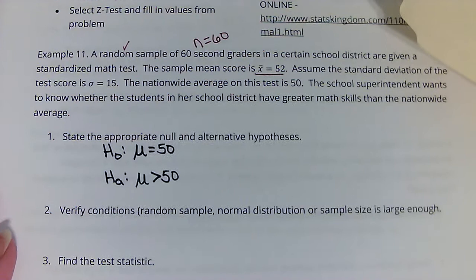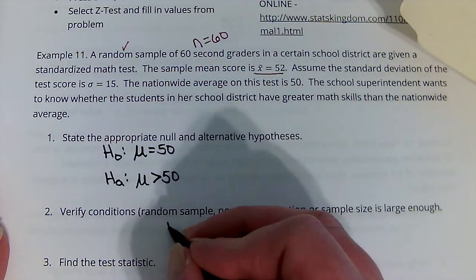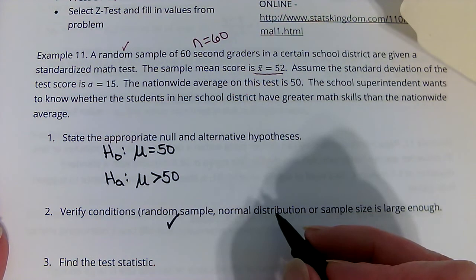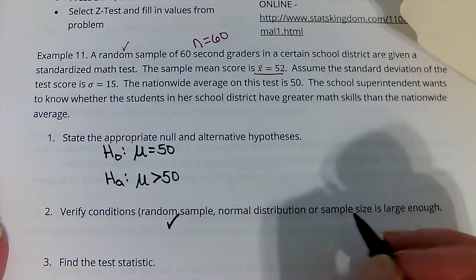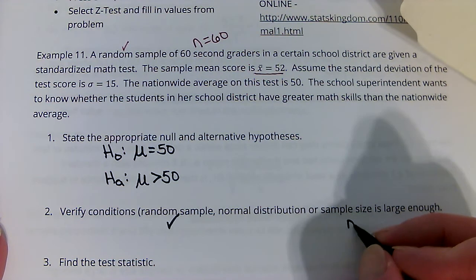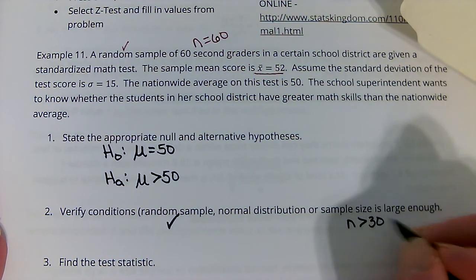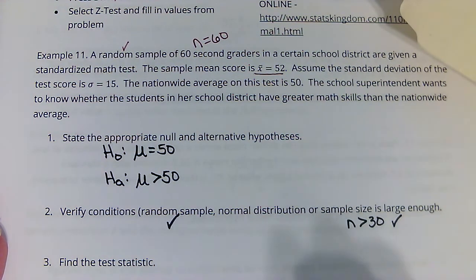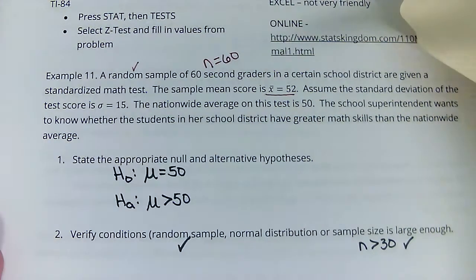So we got to verify a few things. Do we know that we have a random sample? Yes. Do we have a normal distribution? No, but is our sample size larger than 30? Yes. Check. Now, to find the test statistic and the p-value, we are going to be using technology. So we are going to use the TI-84.